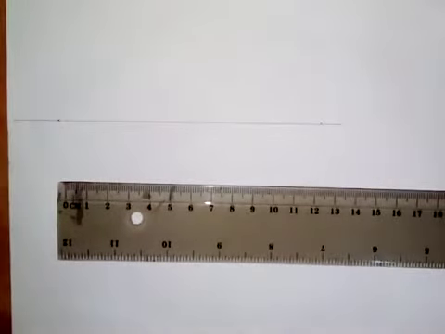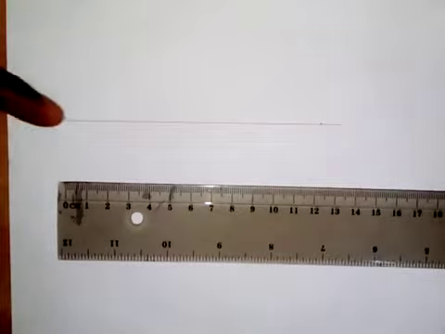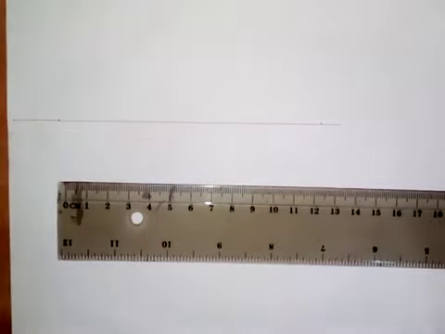This 12.5 centimeters, I'm going to divide into 5 equal parts. Why am I dividing into 5 equal parts? Because the maximum length is 5 decimeters. By the time I divide this 12.5 centimeters into 5 equal parts, each division will represent 1 decimeter.